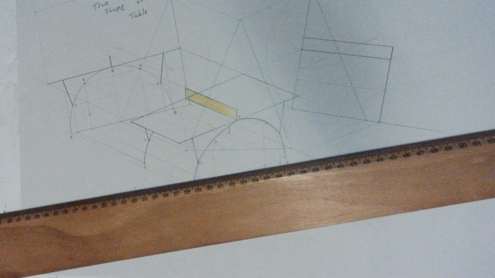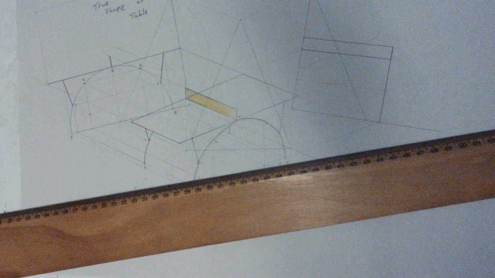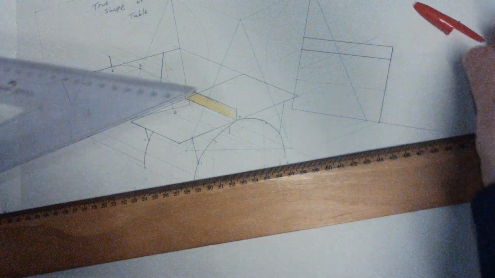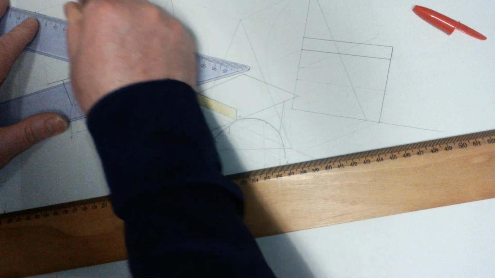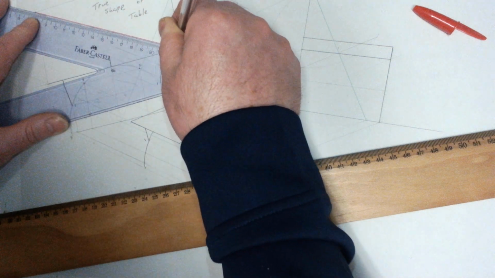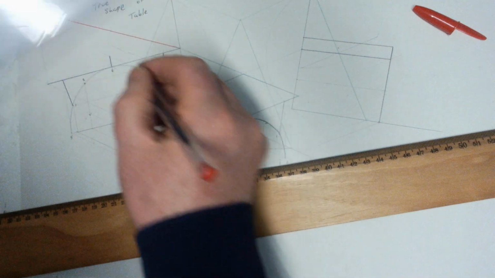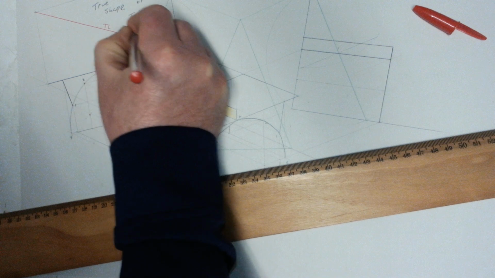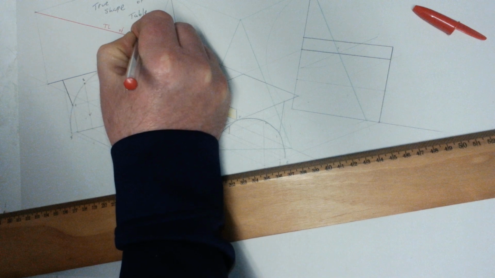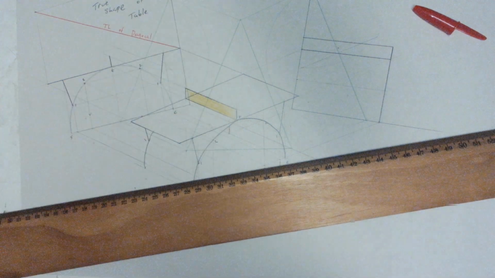So I'll just use a red borrow there, I think, to show the true length of the diagonal then, so it doesn't matter which way I put it. So I'll just put TL on that for true length of diagonal. So that there is, I think, the most straightforward way of doing it.